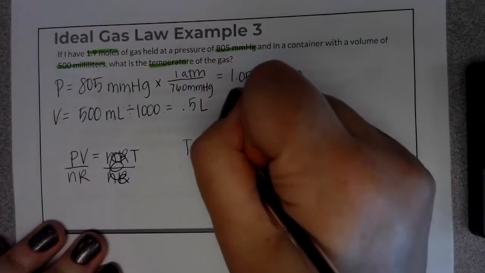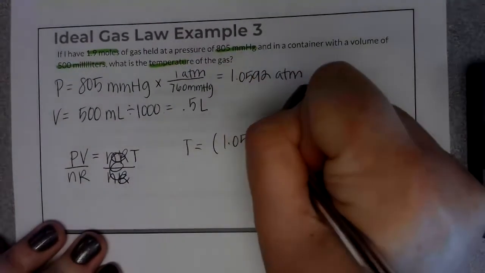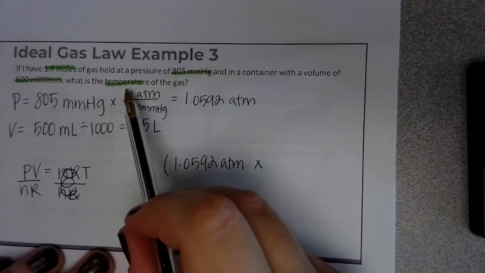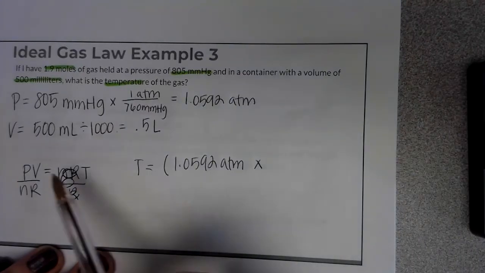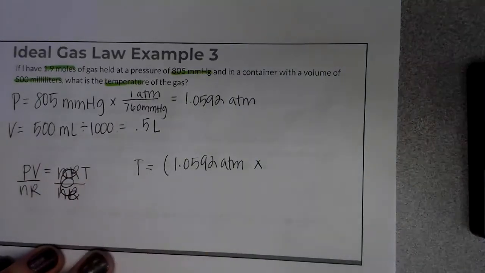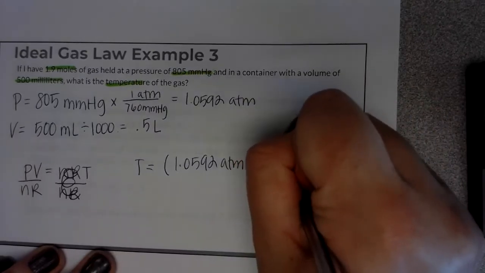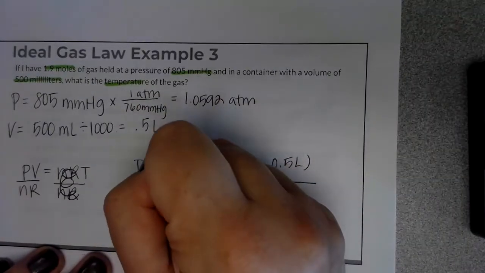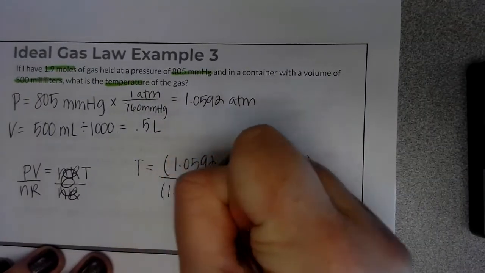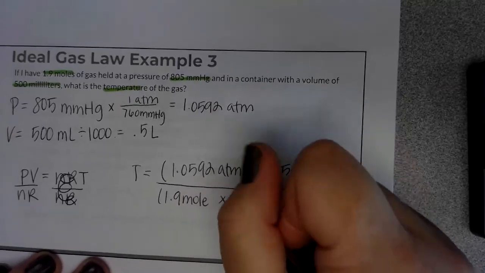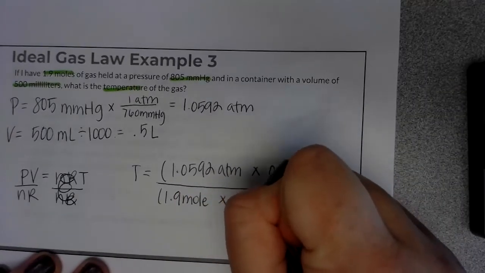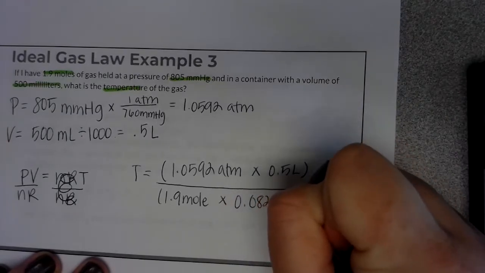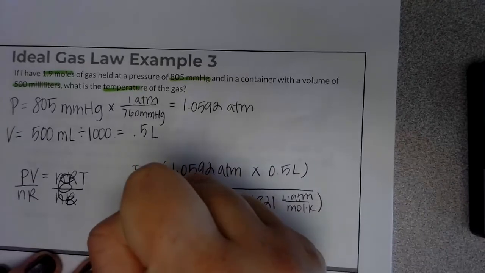And again, parentheses, so 1.0592 atmospheres times my temperature. Oh, wait, no. Times my volume. We're solving for temperature. Times my volume, 0.5 liters, divided by number of moles, 1.9 moles, times that ideal gas constant, which is 0.0821 liters times atmospheres per mole times Kelvin. Right.